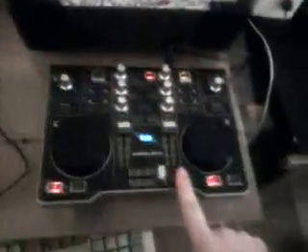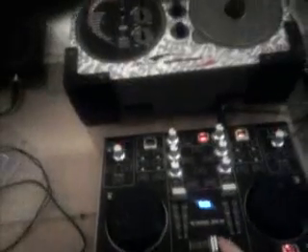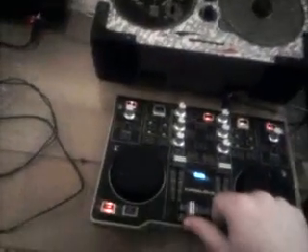And on this machine I have Ubuntu version 10.04. I've had to install Kernel 2.6.35. It's not really a difficult task these days. You can use the package manager to do that. And the reason I've had to do that is because the driver, aka the kernel module for my Hercules DJ Control MP3 2, required that version of the kernel or above. So it's no big deal, but that's what I needed to do to get that to work.